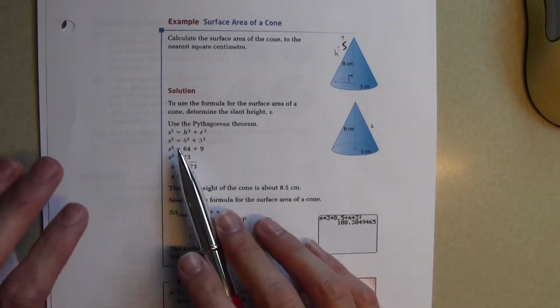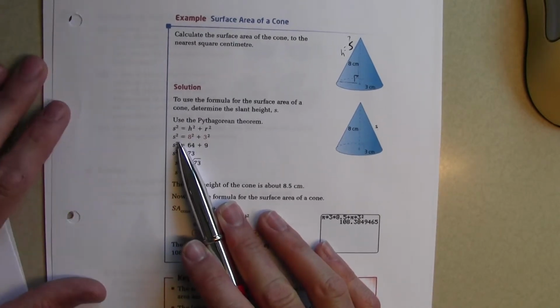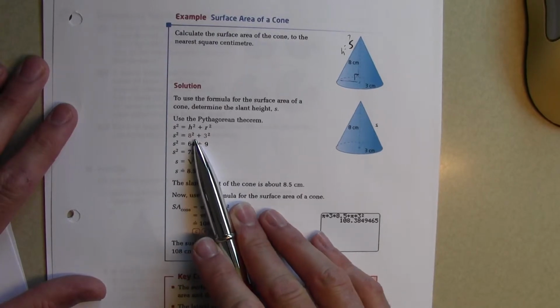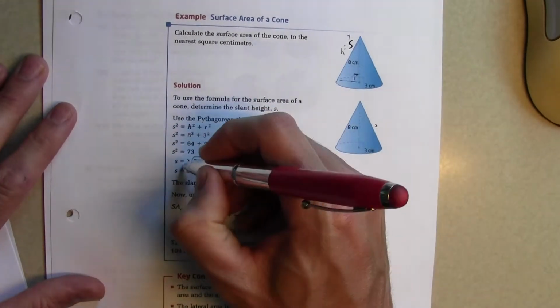Okay, and how do we find that? Again, using the Pythagorean theorem. This time it is the hypotenuse, so it's on the left-hand side. S squared is equal to 8 squared plus 3 squared. We solve for S. S is 8.5. So there's our slant height.